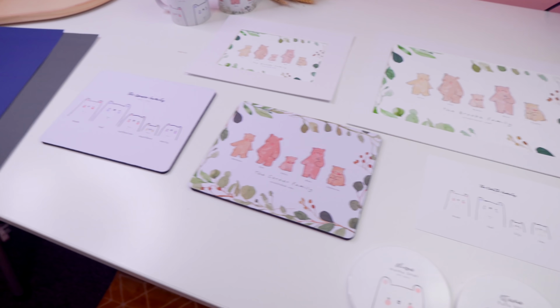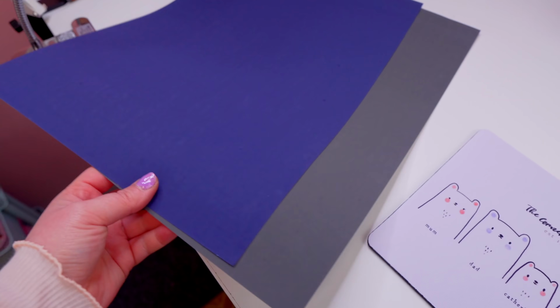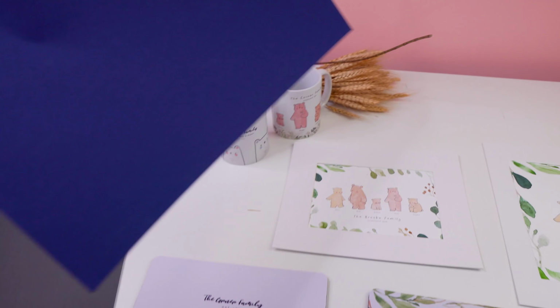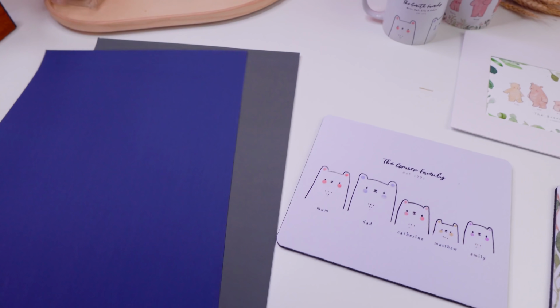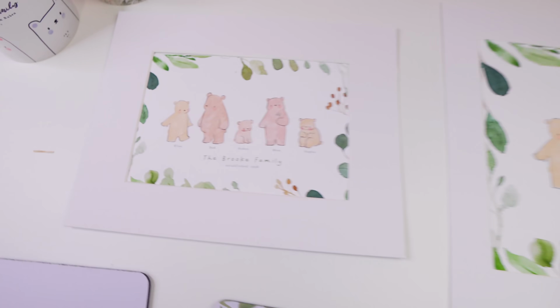Okay, so I finished my product range. It seems to be very bear heavy. I also printed out some new backgrounds on just some A3 paper, which I'm going to use because I thought a dark background might add a cool contrast. I also printed a green, but it came out a very strange colour. But this is kind of what I've done.